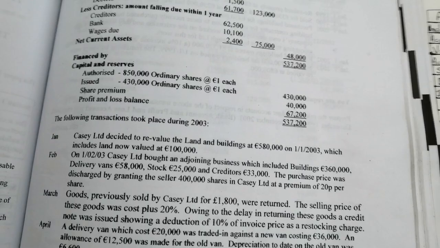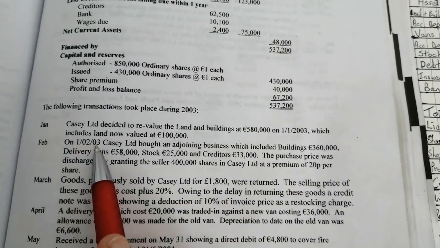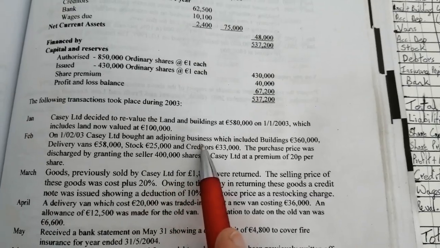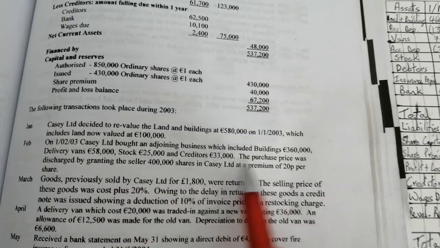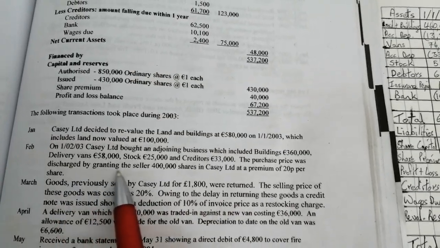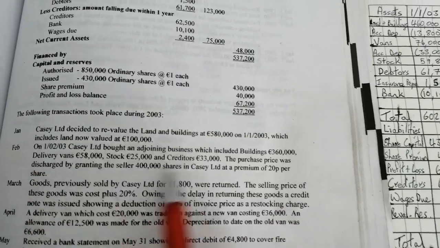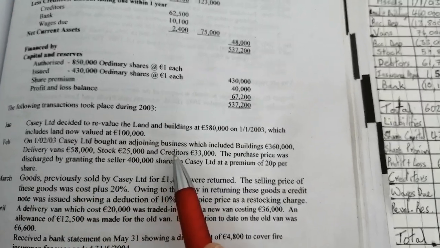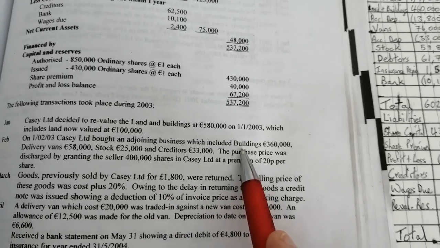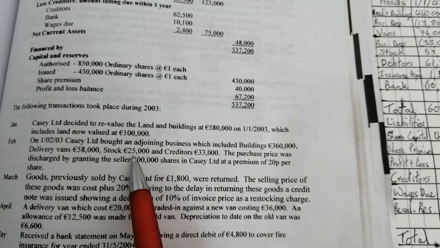Okay, next one then. On the 1st of the 2nd, 2003, KC Limited bought an adjoining business which included buildings, delivery vans, stock, creditors. The purchase price was discharged by granting the seller 400,000 shares in KC Limited at a premium of 20 pence per share. So the first thing to note is they bought a new business, and it included the buildings that the business owned, delivery vans, the stock. They got all these things.